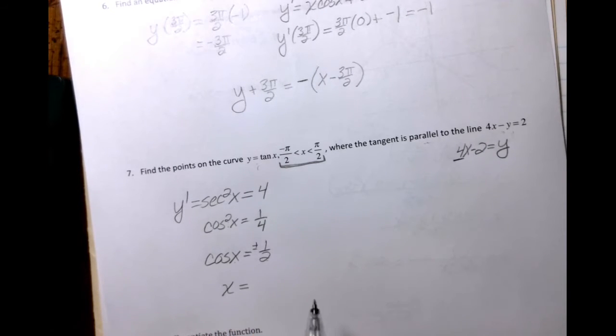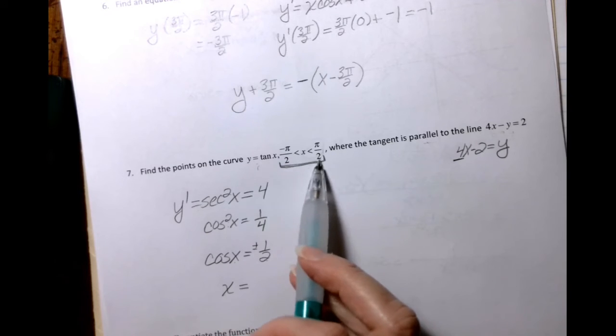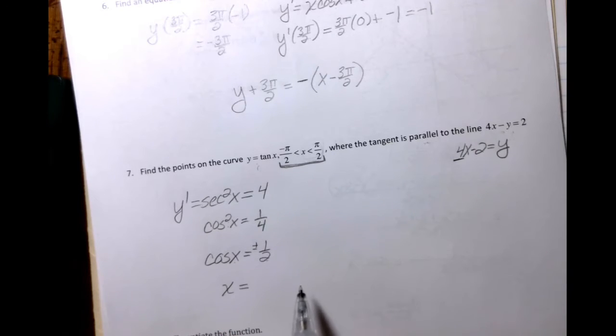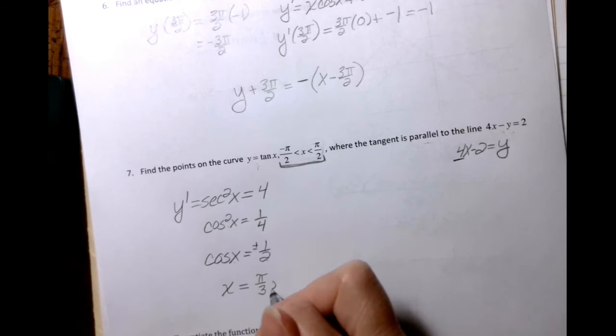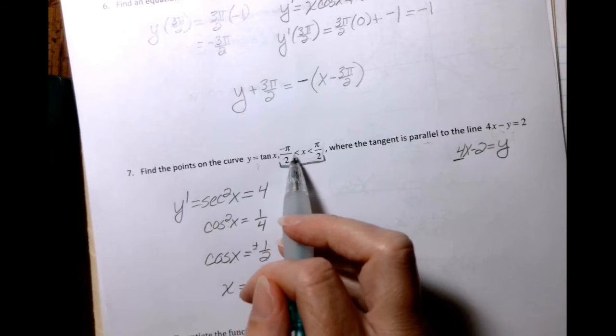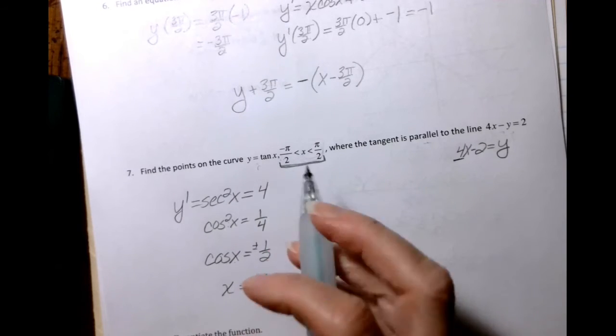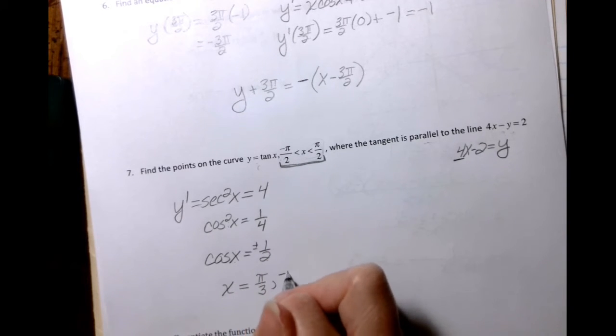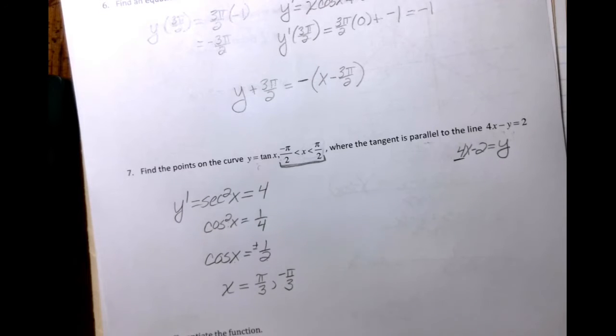X equals, let's start with quadrant 1. That's probably the easiest point of reference. So when is the cosine equal to a half? That's going to be at pi over 3. That's your 60. And then if I'm going backwards, which is going to quadrant 4 backwards, then I'm going to say negative pi over 3 is the other spot.